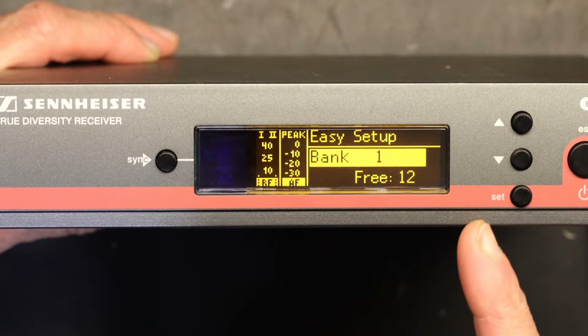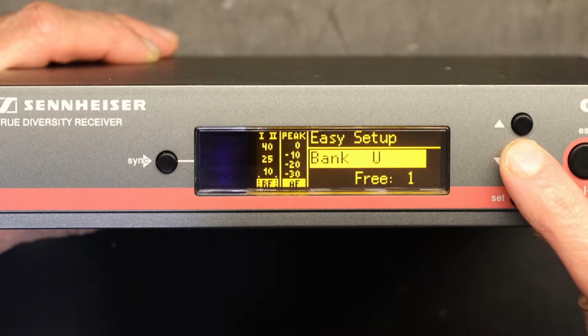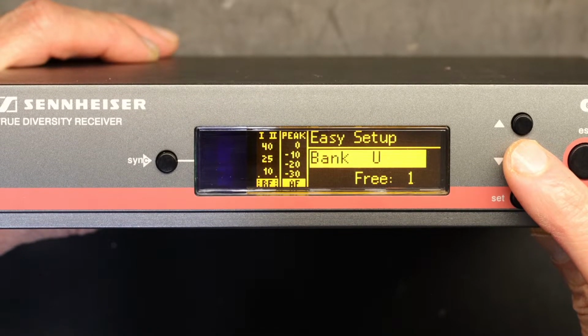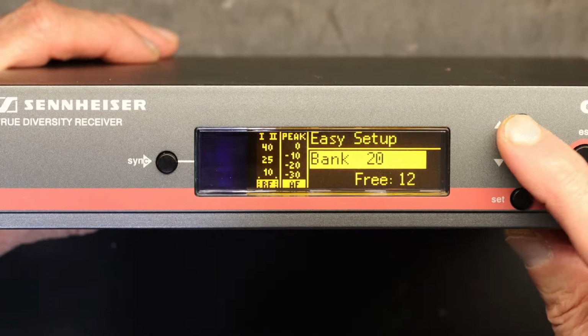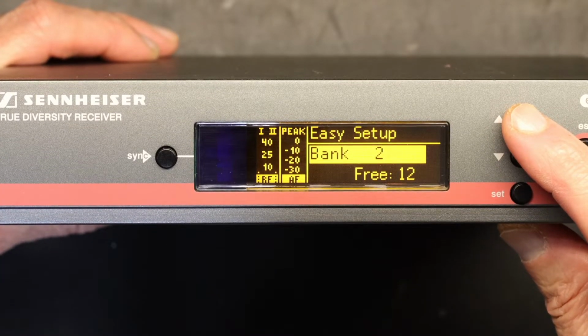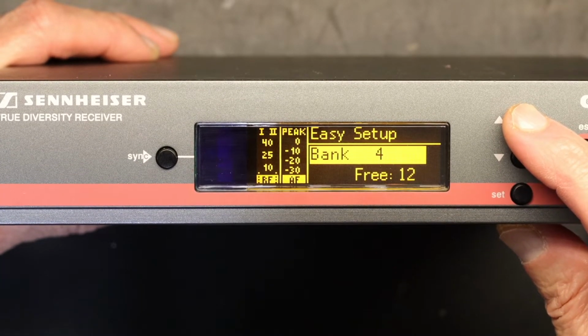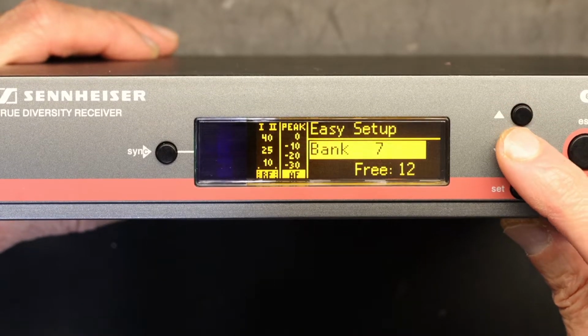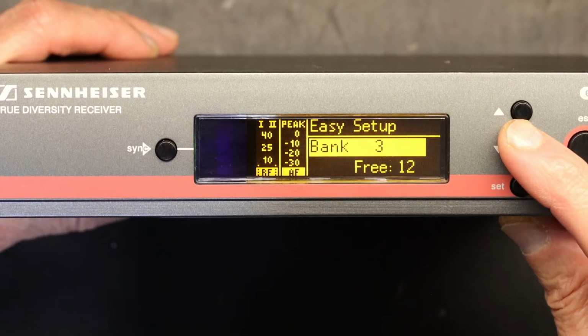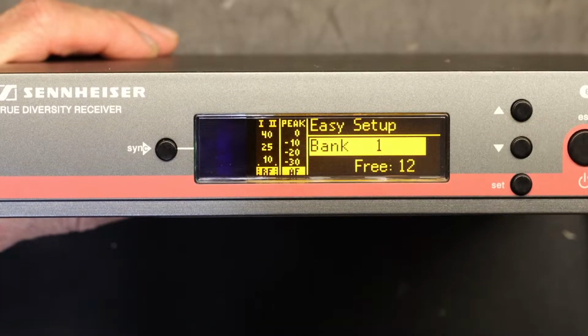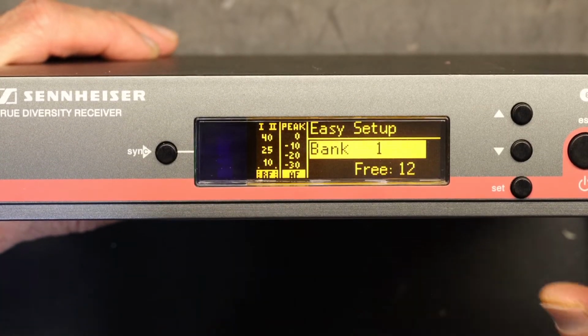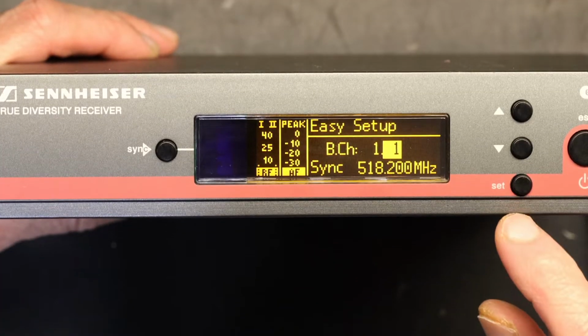See, now bank 1 has 12 free channels. Same with bank U, which has 1 free. Bank 20 has 12. So if you go up, all the banks have free clear channels, which is beautiful, which is exactly what we want. So now that all of them have clear channels, let's choose bank 1 and hit enter.